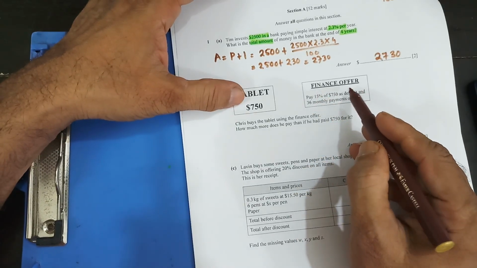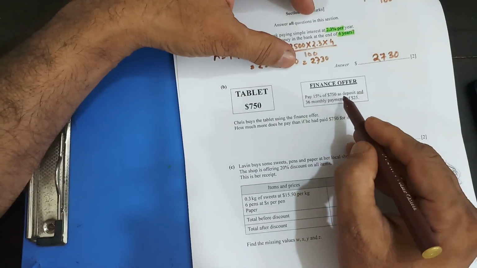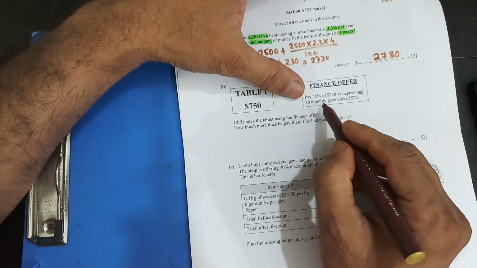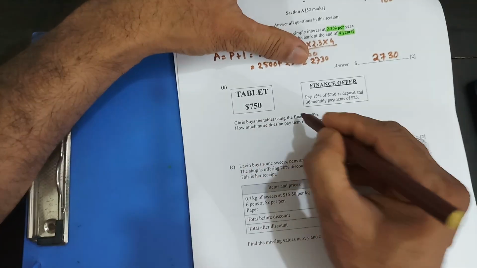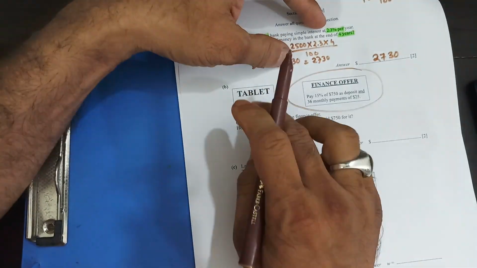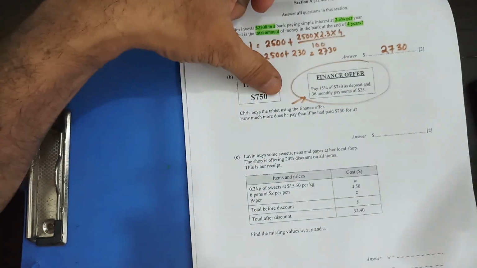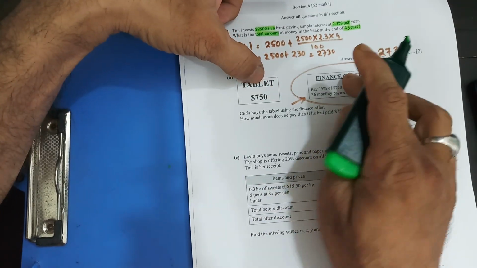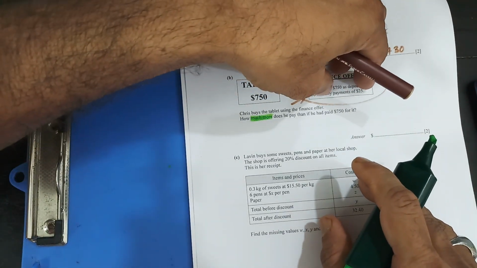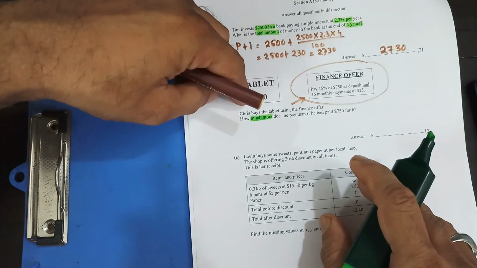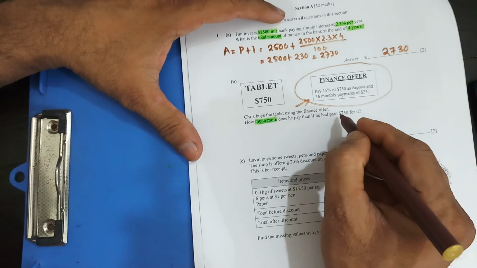Now question B says, a tablet costs $750. This is if you are buying it with cash, and if you don't, then you have to pay 15% of this amount as deposit or down payment, and 36 monthly payments of $25 each. Chris buys the tablet using the finance offer. He doesn't have that much money, so he's going for this offer. How much more does he pay than if he had paid the total amount instead? Whatever he pays, definitely it's more than that. So I have to find out this amount, and then subtract this from that amount, and that much more he ends up paying at the end of the 36 months.